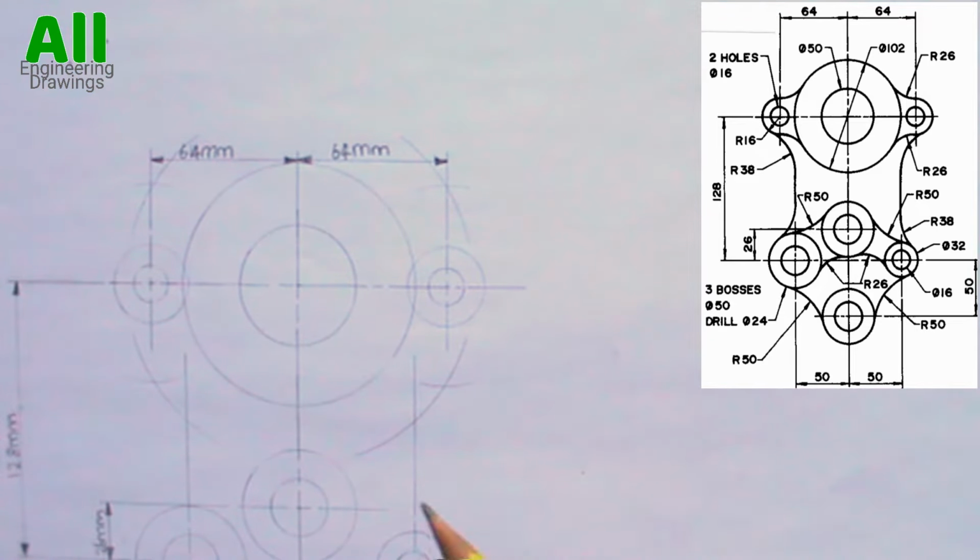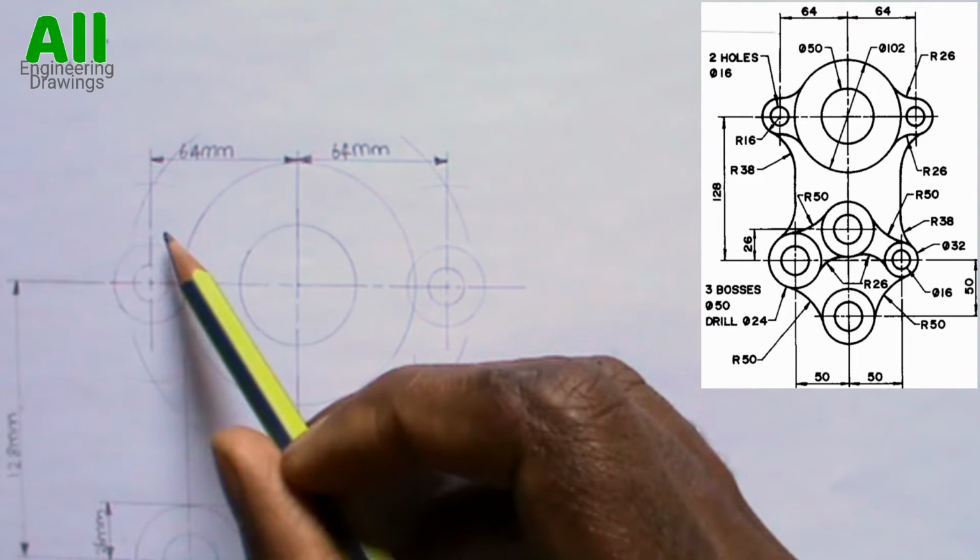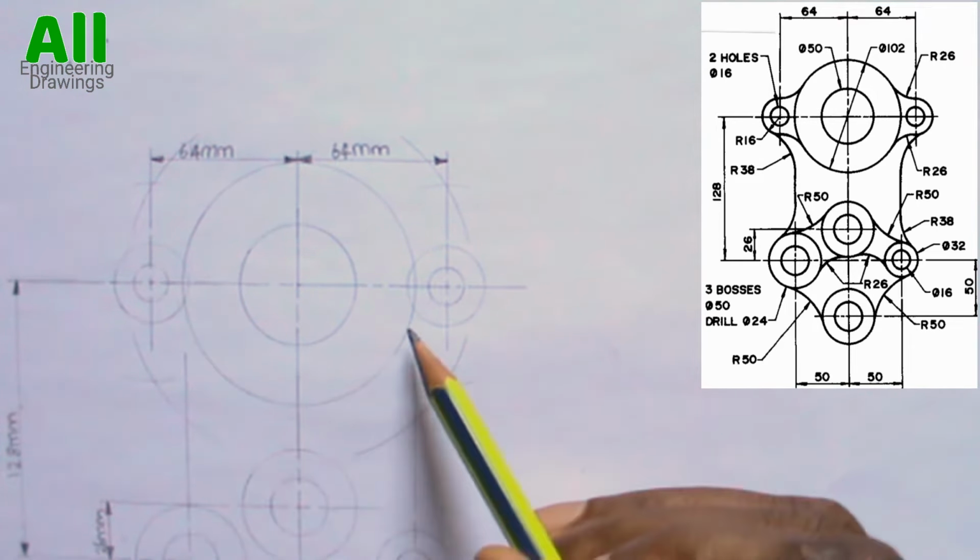Now, since the radius of the tangential arcs at this point is 26 millimeter, I will adjust my compass to a radius of 26 millimeter. Then I will produce the tangential arc, placing my compass on the point where the arcs I drew intersect.